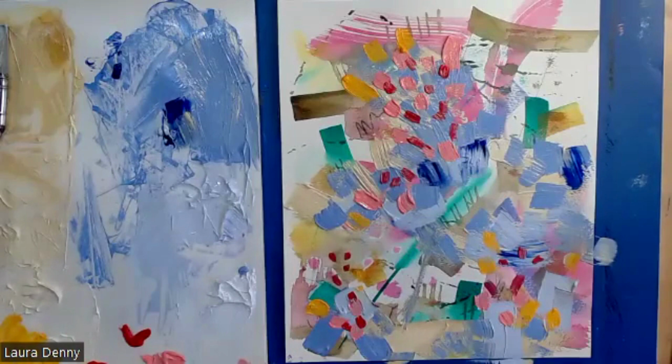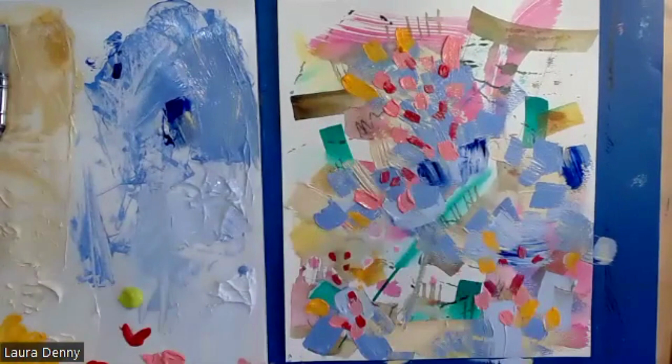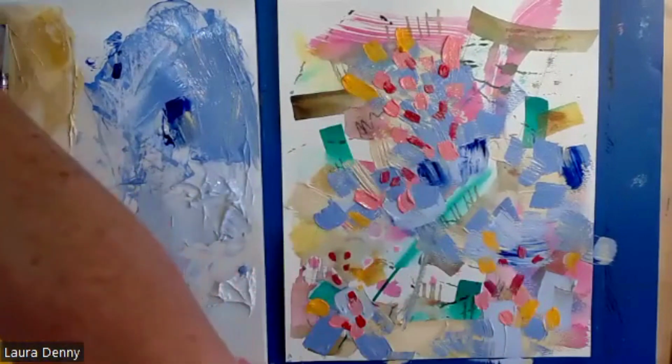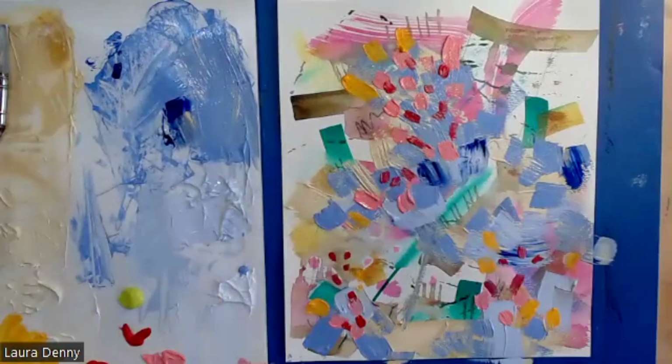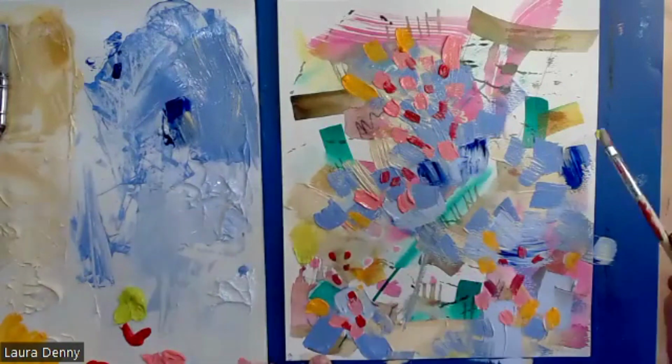Okay, and now because I can't help myself, I'm going to have to try this anise green because it's, I don't know, I think it's going to go with these areas here. Here's this anise green. It's a little bit on the transparent side.